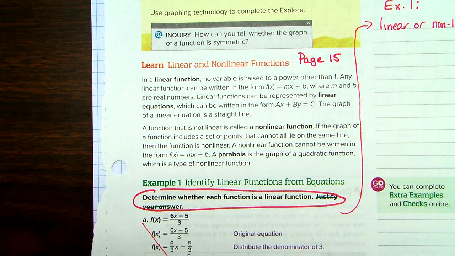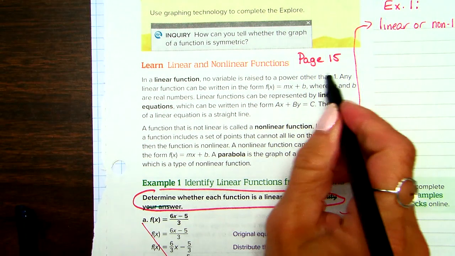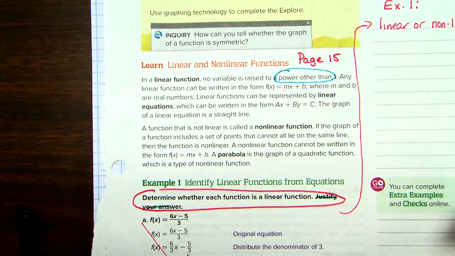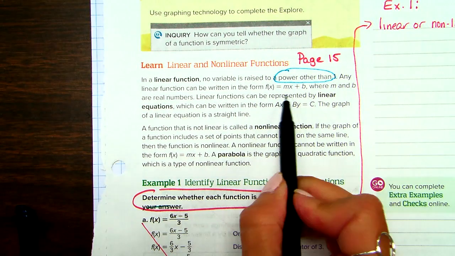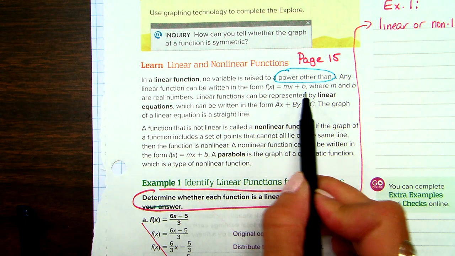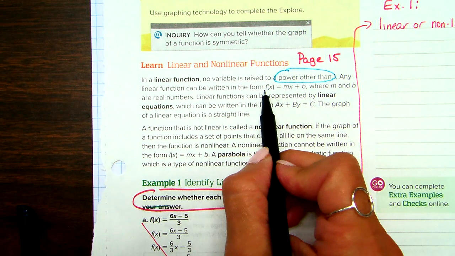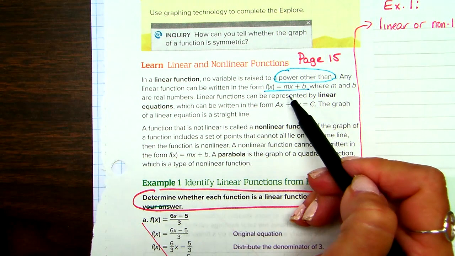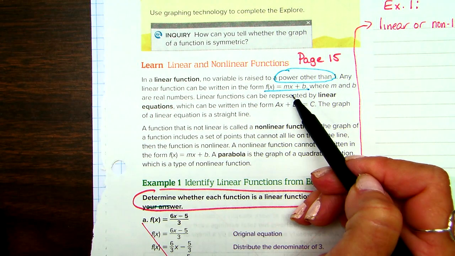Okay, so linear and nonlinear. On Friday, we talked a little bit about linear. It's a line. It's a straight line. So what we're doing today is looking at some graphs and some equations and saying, is it linear or not linear? Kind of a basic concept, but really, really important concept, okay? So let me read a little bit to you here. In a linear function, no variable is raised to a power other than 1. That is key. Raised to a power of 1 for linear. Any linear function can be written in the form f of x equals mx plus b. If you guys remember, that's slope-intercept form. Okay, so slope-intercept form, and we're going to work on graphing in slope-intercept form tomorrow as a review, okay?